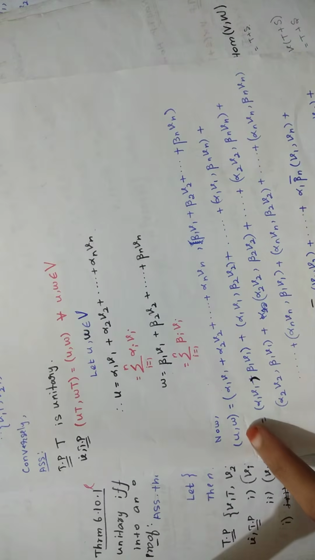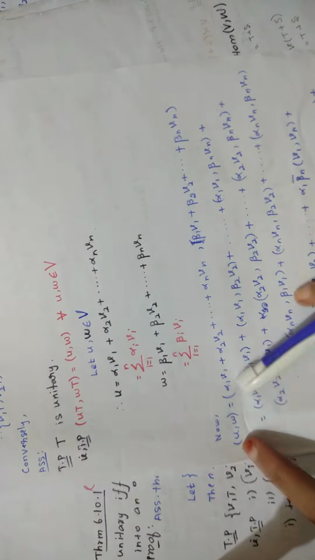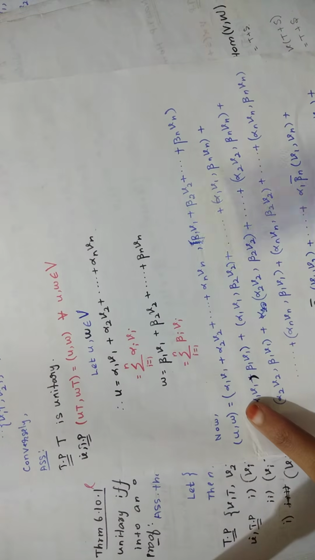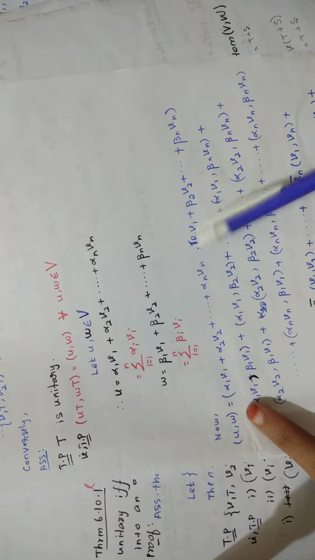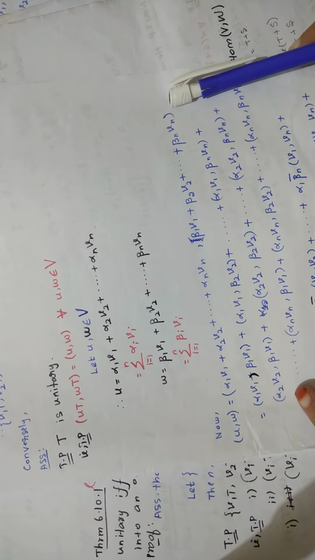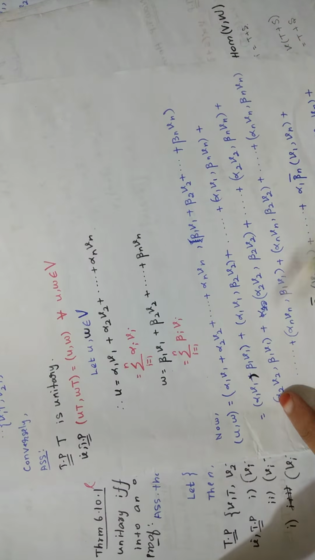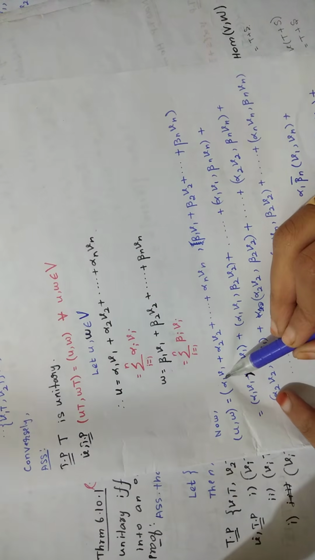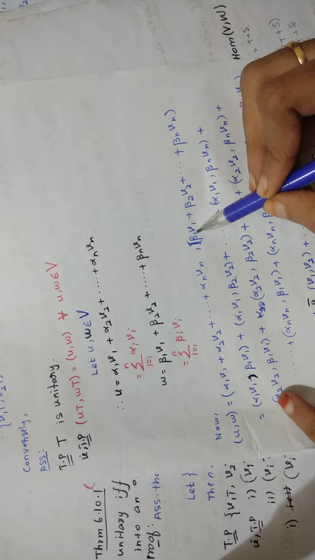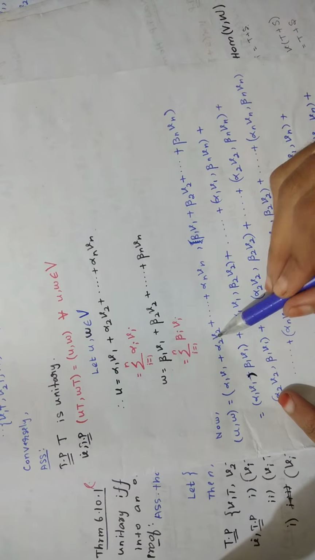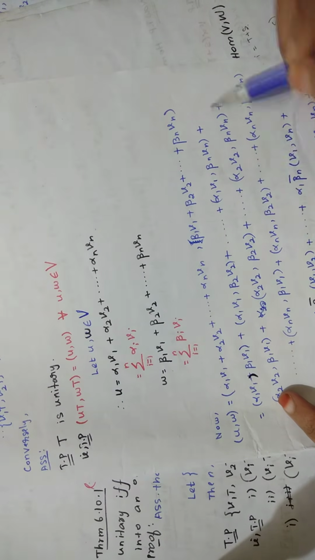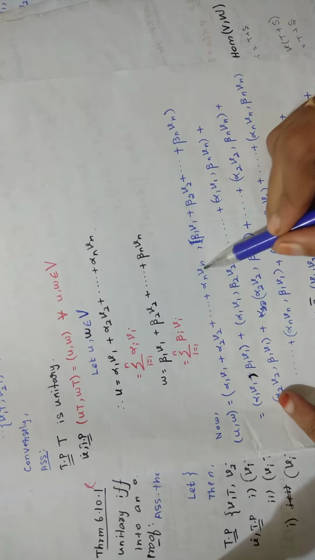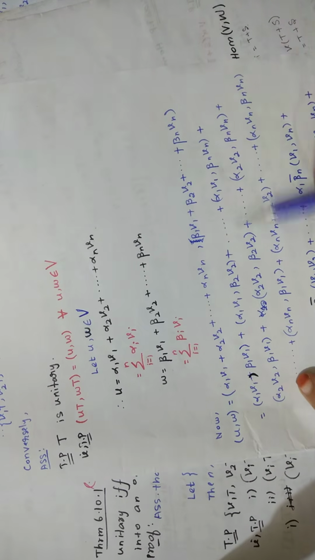So let's see how. ⟨u, w⟩ is equal to, substituting the value of u here and substituting the value of w. Now this can be written like this: this value comma this value, plus this value comma this value, plus etc., plus this value comma this value. That is what you are writing.